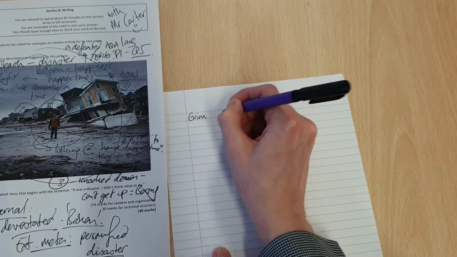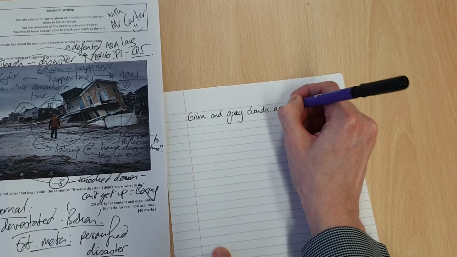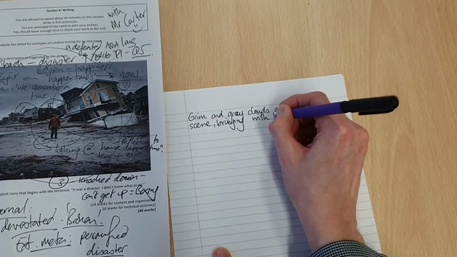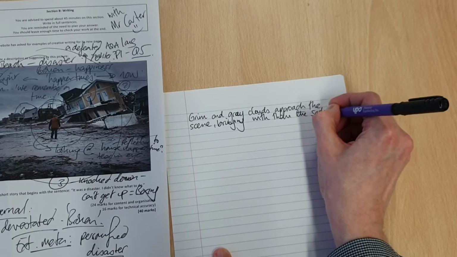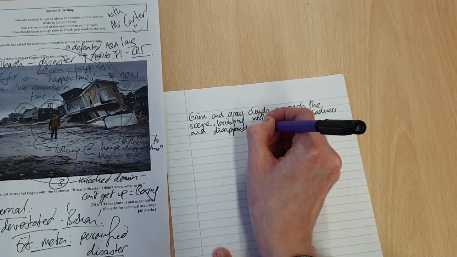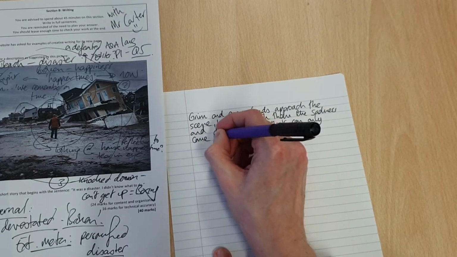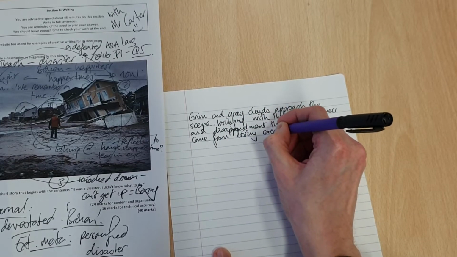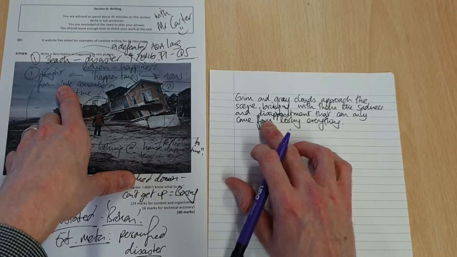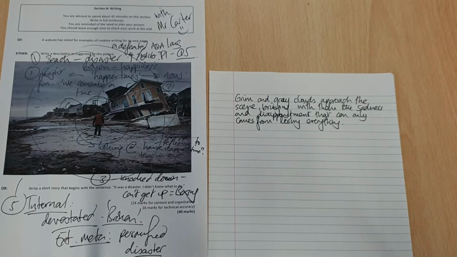So, grim and grey clouds approach the scene, bringing with them the sadness and disappointment that can only come from losing everything. Okay, straight away. Focused on the setting, focused on the clouds. Grim and grey clouds approach the scene, bringing with them the sadness and disappointment that only comes from losing everything.